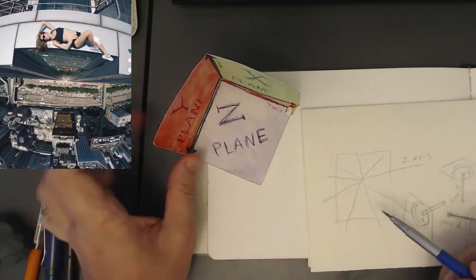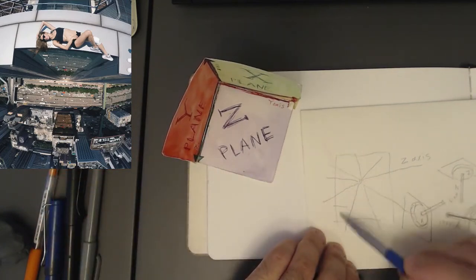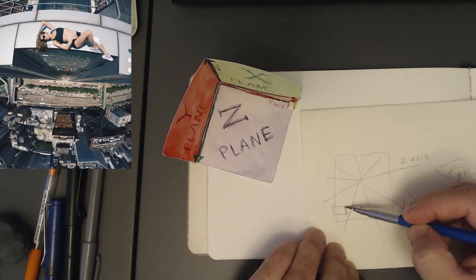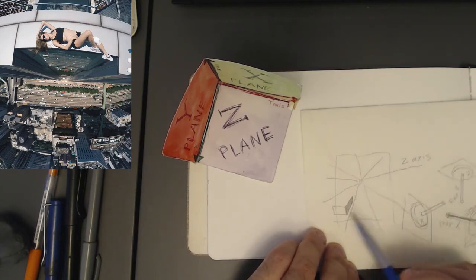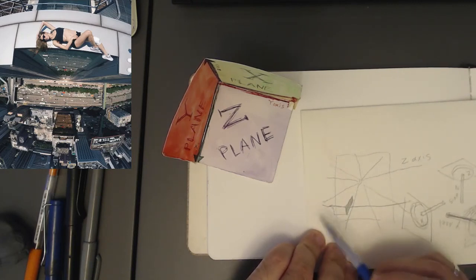If we start to draw a building, for example here, this side of the building is a Y plane, and these lines will be the Y axis.